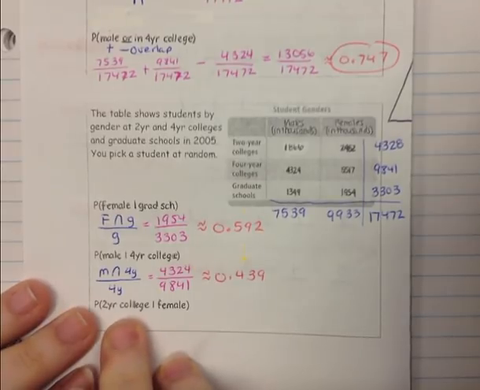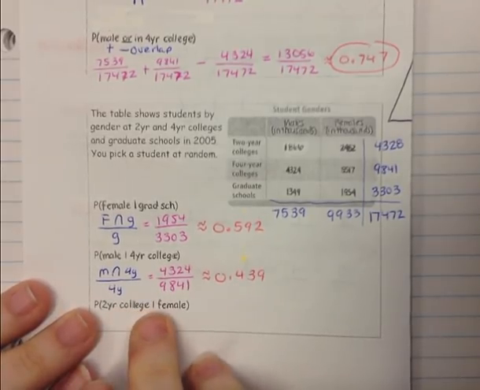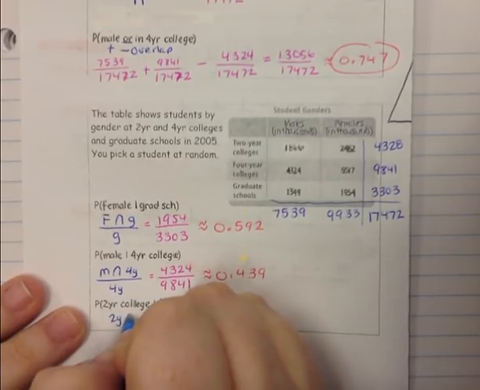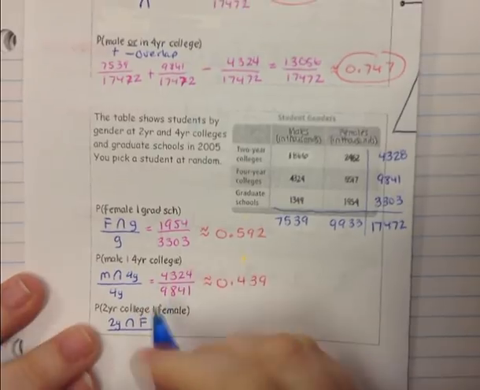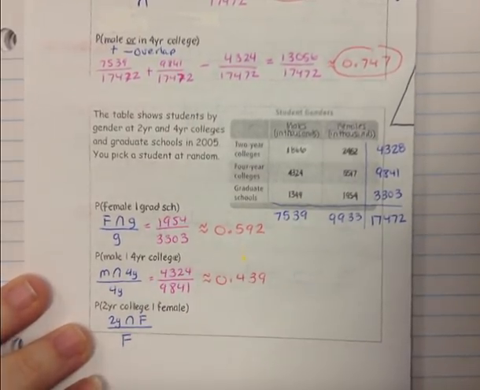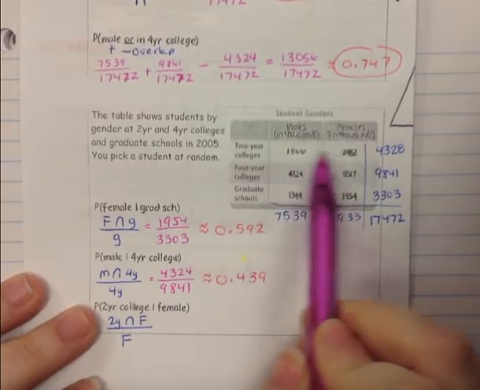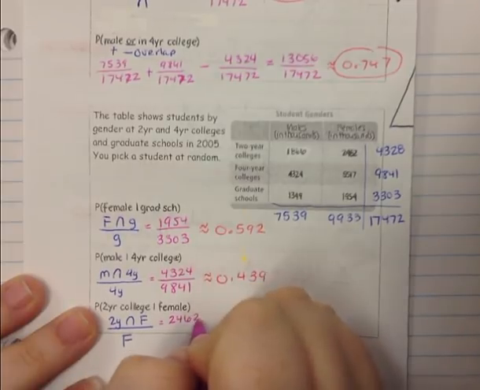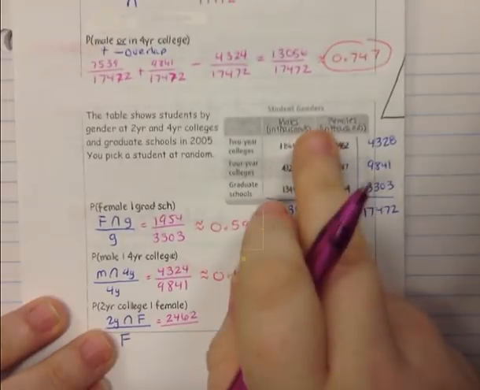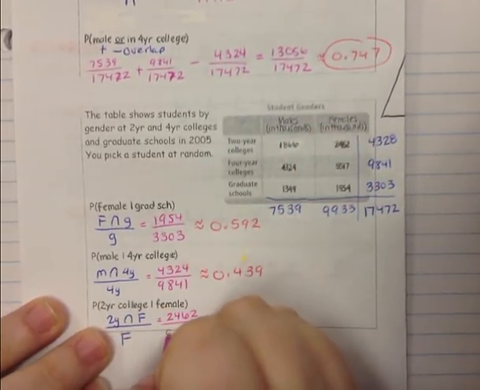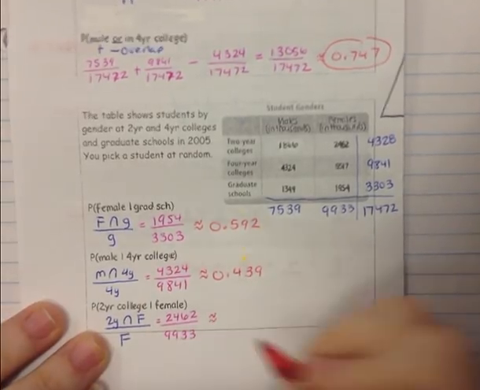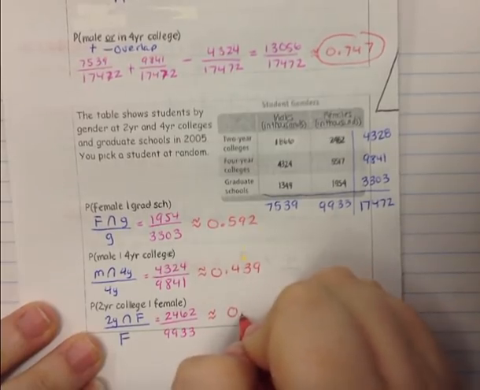This last one says we want to pick a two-year college student, but it had to be from the female pool. So we want two-year intersect female, but we have to take it from the female pool. So two-year colleges and females, that's 2, 4, 6, 2, over the females only. So we want the total number of females, 9933. To three significant figures, that would be approximately 0.248.